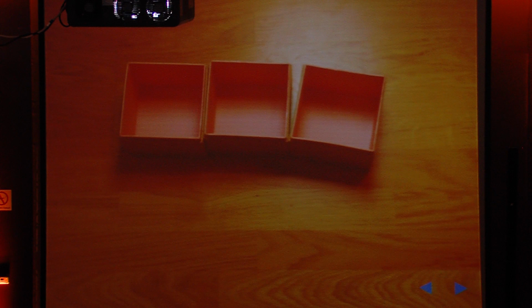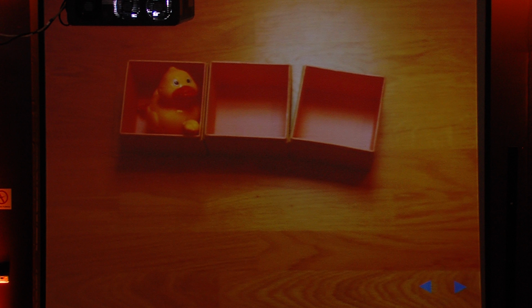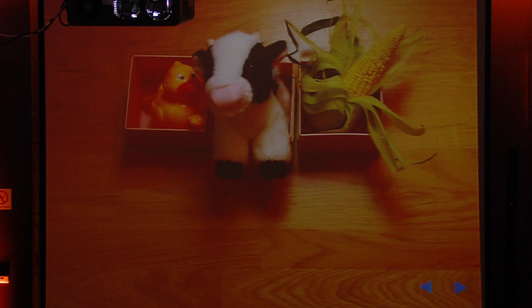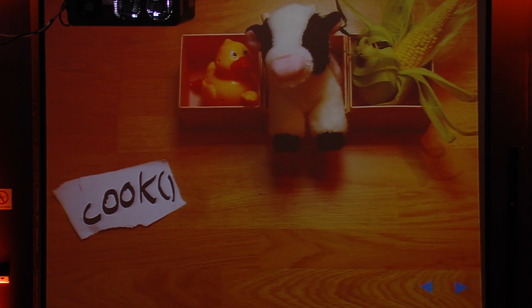So let's think about this in an even more abstract way. You can think about an array as a line of boxes that is glued together. And we can put things in those boxes. And I know that's not a chicken, but they were out of chicken. Give me a break. And we can put things in those boxes. And over here, we have a cooking function.